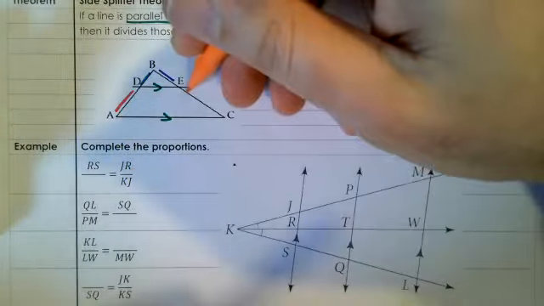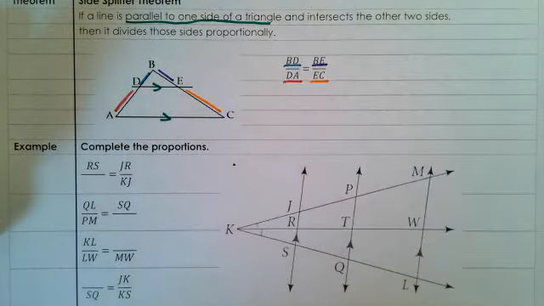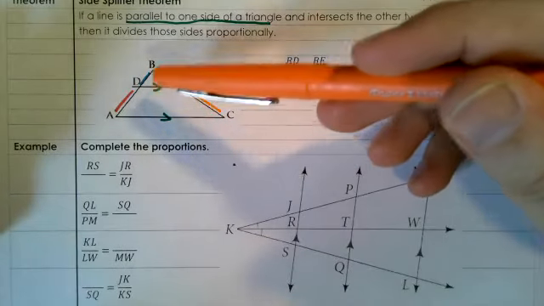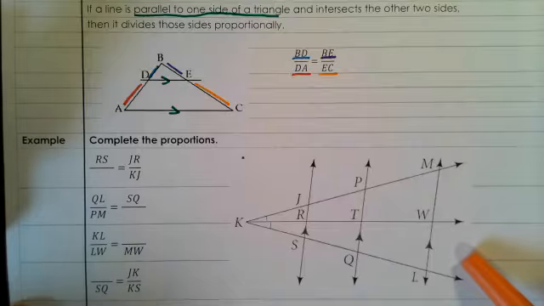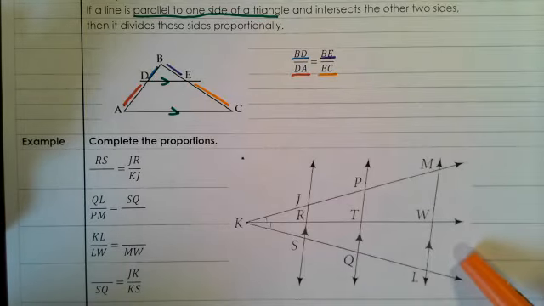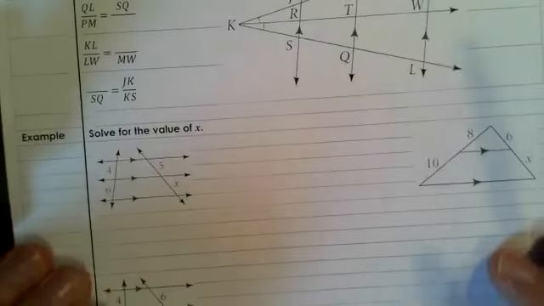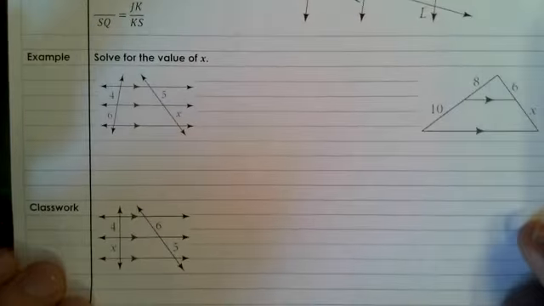So we kind of get these little chunks in between the parallel lines and between the parallel line and the top. Save this one for a little bit later once we see another theorem. So skip this one for now. We're going to jump down to these examples.